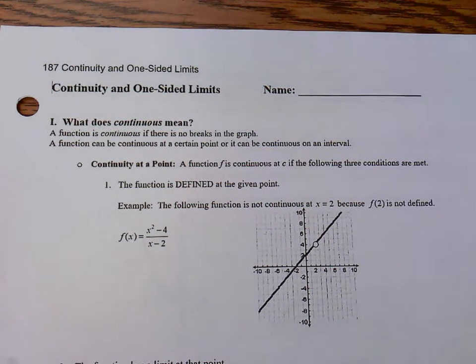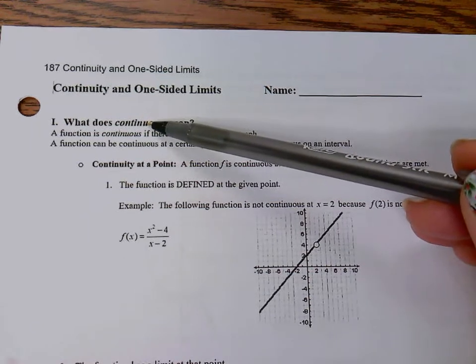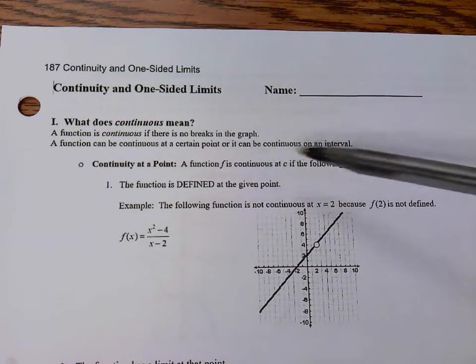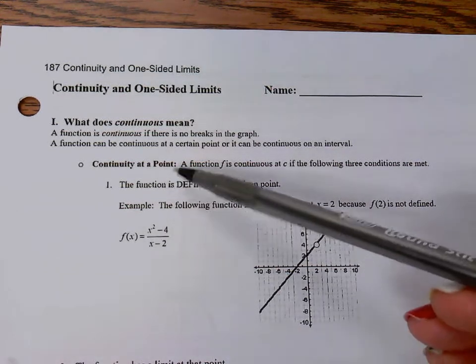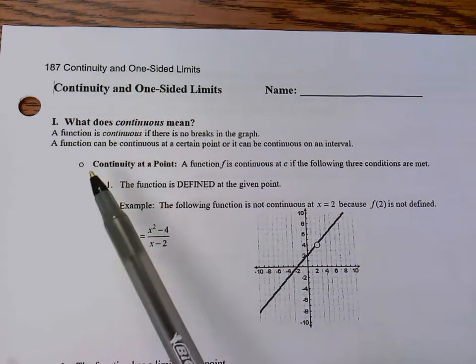All right, so what does continuous mean? Continuous is going to be really important when you get to calculus. It just means there's no breaks in the graph. So a function can be continuous at a certain point, or it could be continuous on an interval, or it could be continuous everywhere. So continuity at a point.